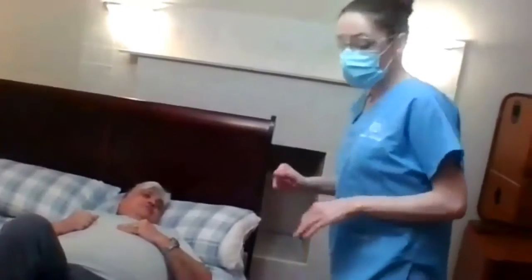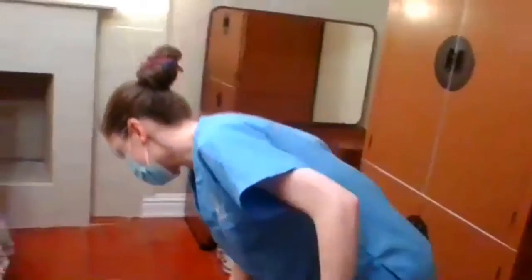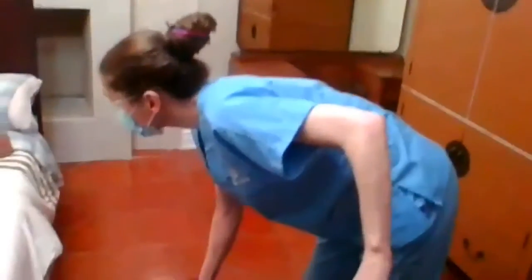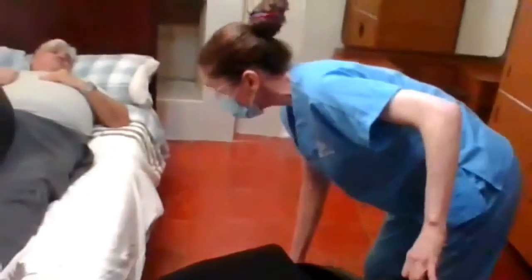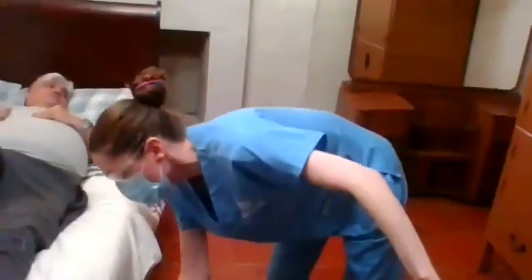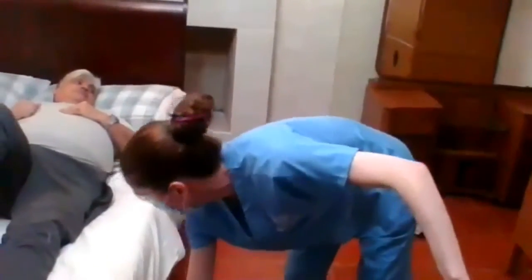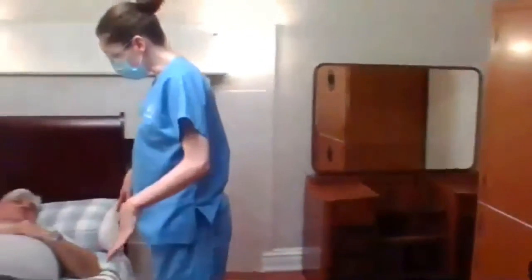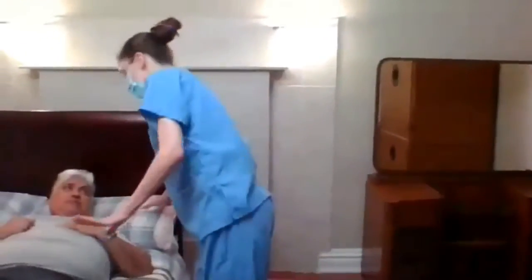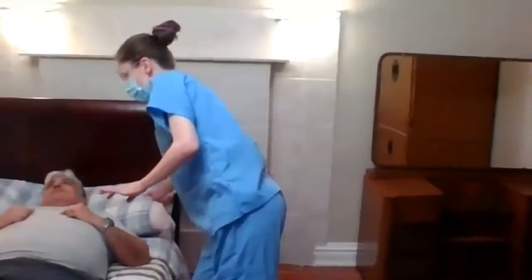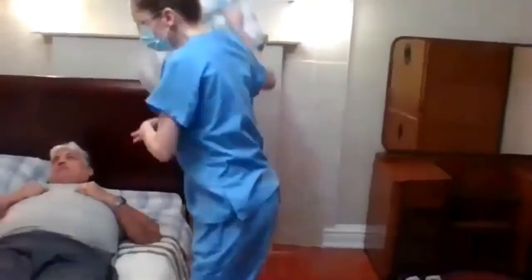Okay, perfect. I'm just going to check that your bed is locked to start. The bed is locked. And I'm positioning the chair on this side so that when we're transferring, you're transferring on your strong side. And I'm putting the bed in the lowest position. I'm just going to take this out to start, and I'm going to explain what I'm going to be doing.